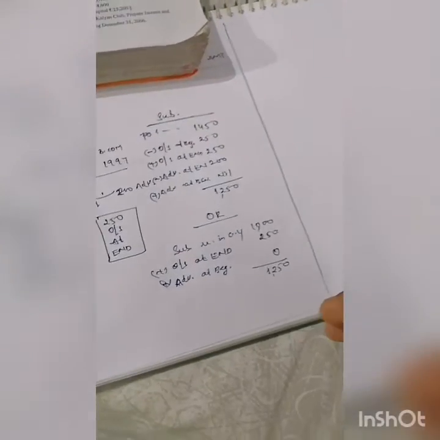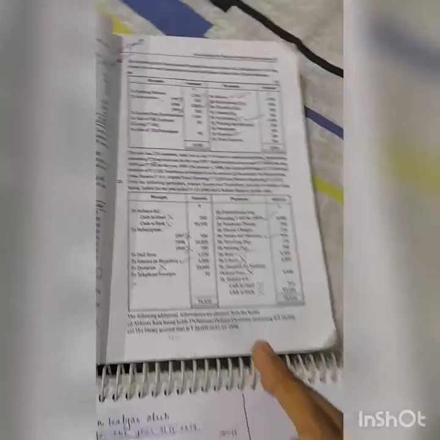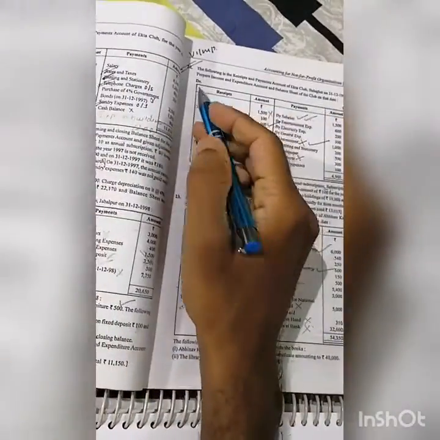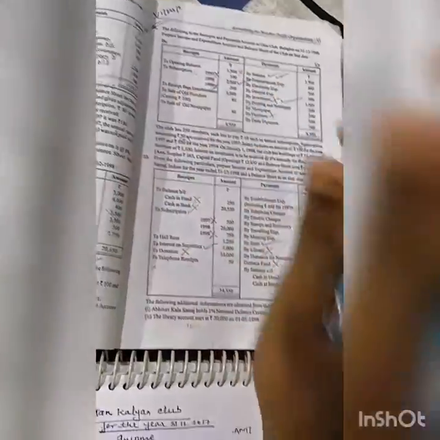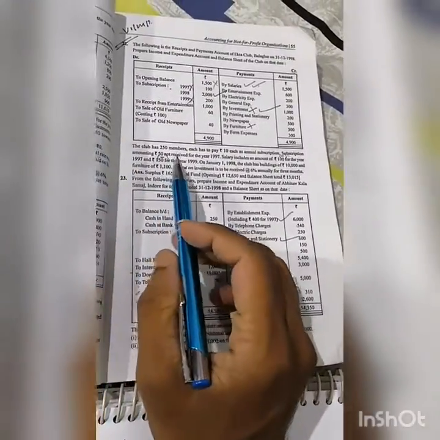Okay, so you have understood this. Now I'm telling you another question, that is question number 22, and this is also another type of subscription calculation.